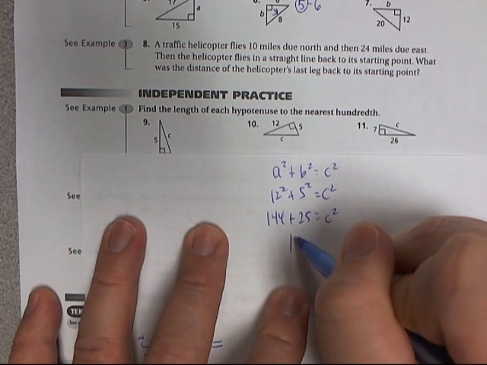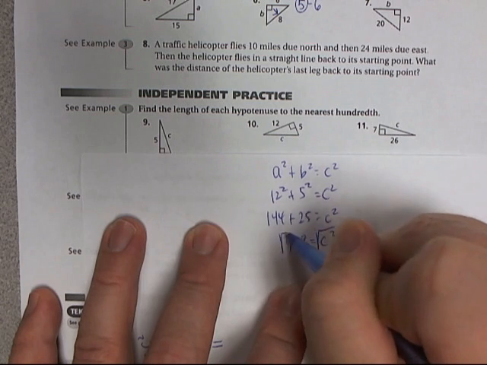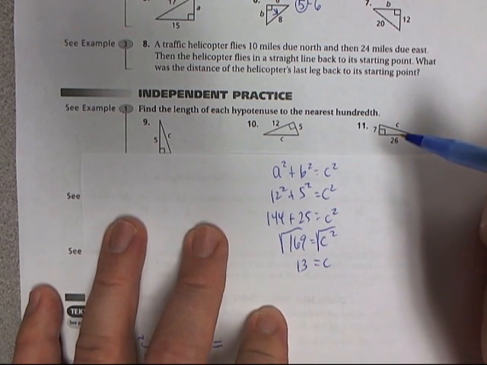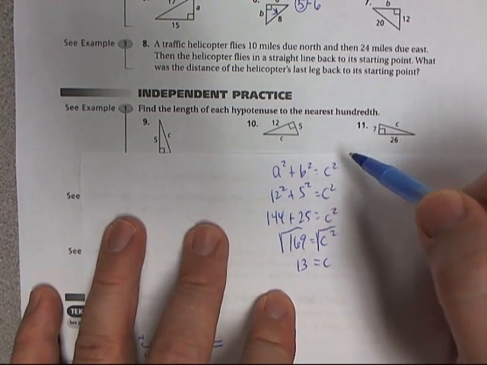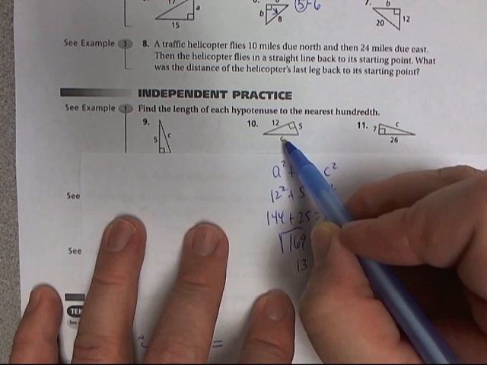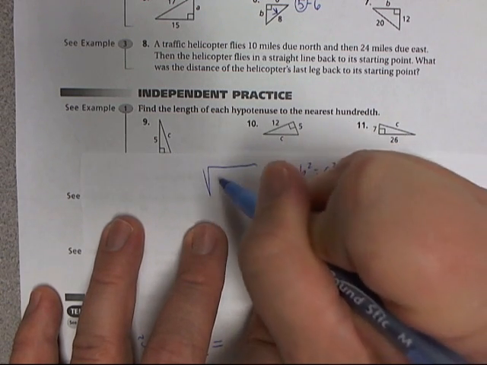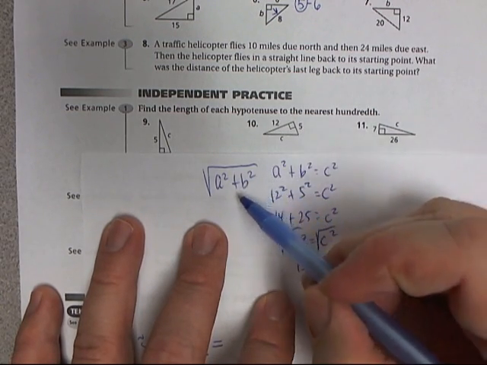We're going to add 25 to 144 to get 169. And now let's take the square root, and the square root of 169 is 13. So c equals 13. And remember, when we're missing the hypotenuse measurement, all we're doing is taking the square root of a squared plus b squared. Okay?